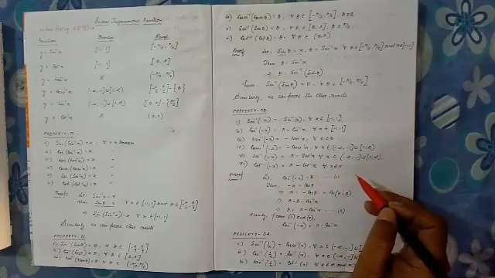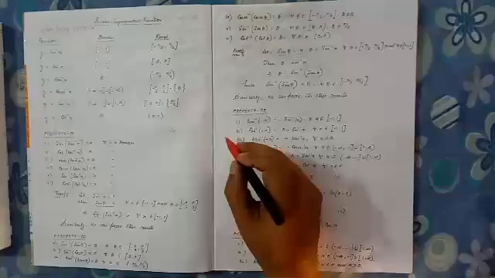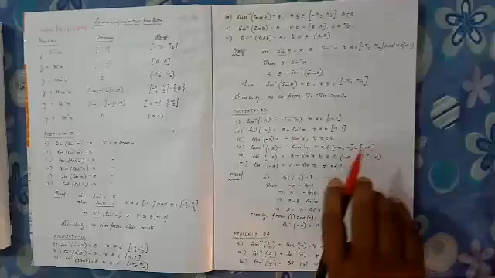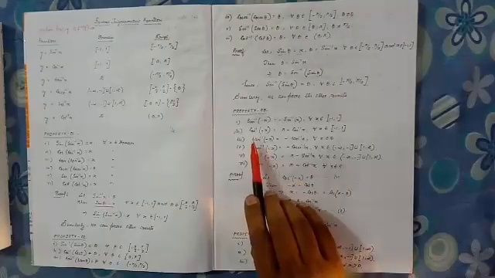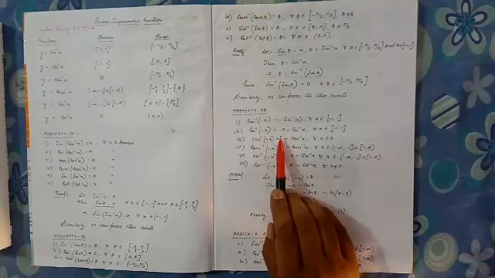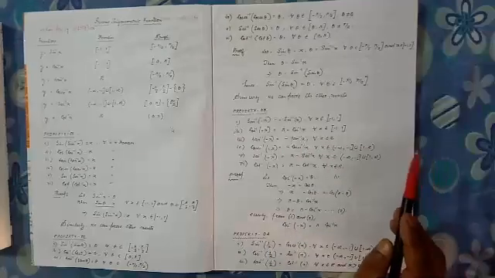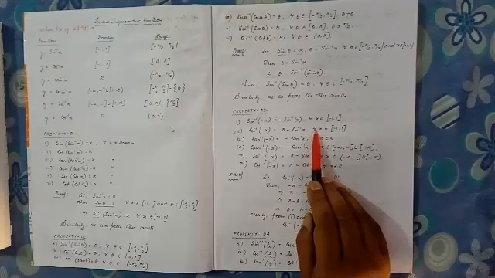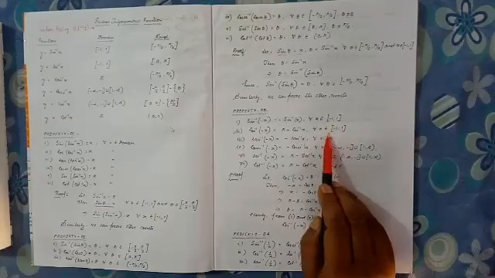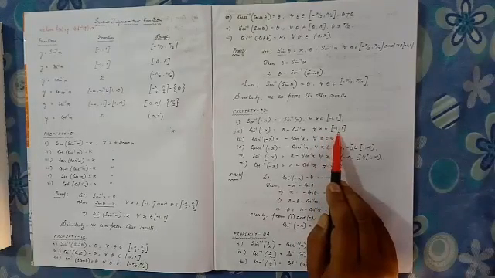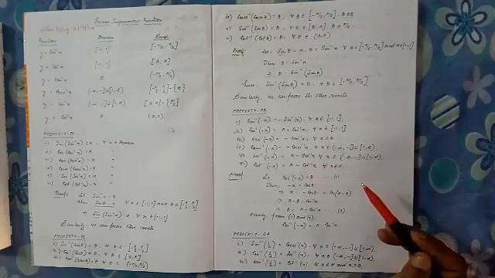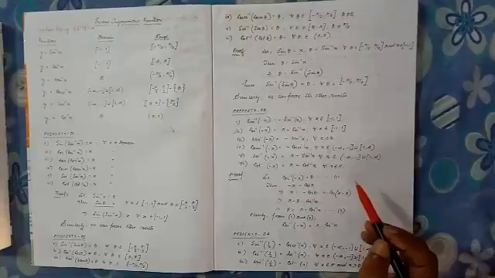Similarly, I am showing you one proof. Here I am doing the second proof: cos⁻¹(-x) is equal to π - cos⁻¹ x for all x belongs to the closed interval [-1, 1]. Proof.